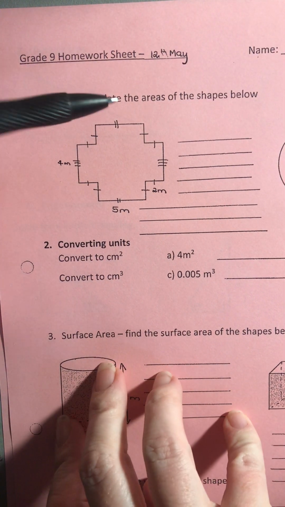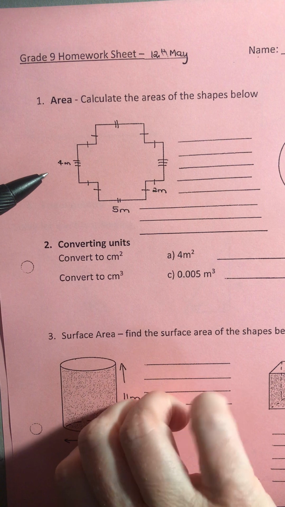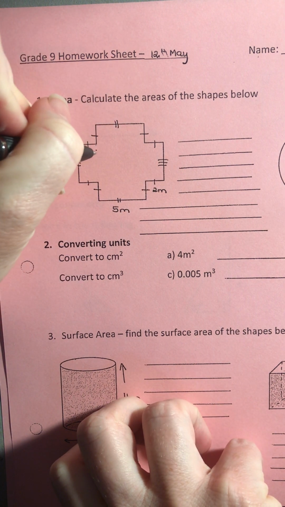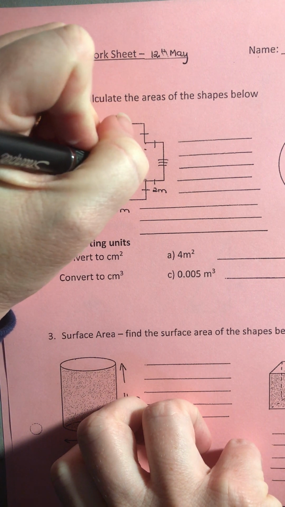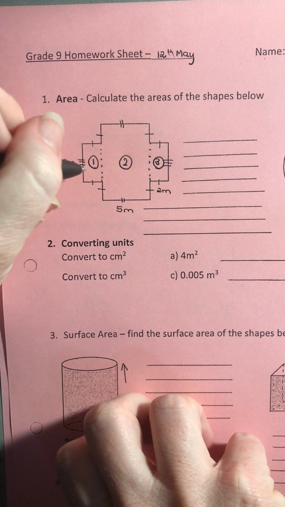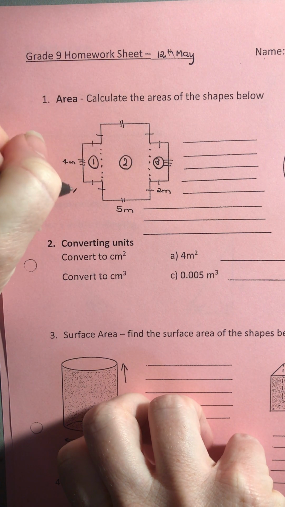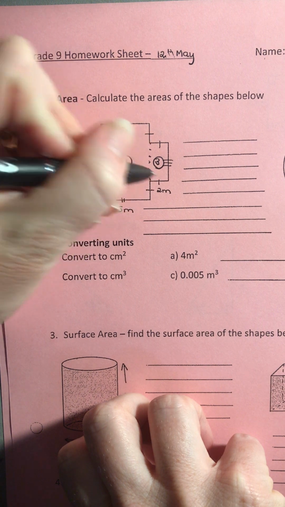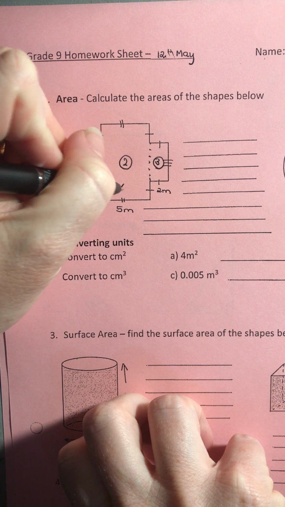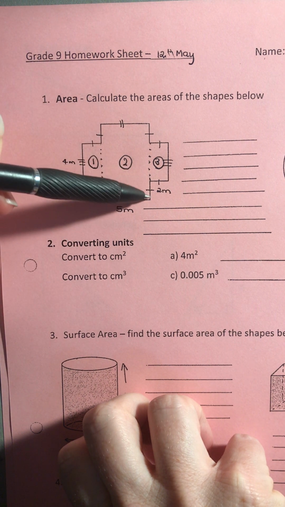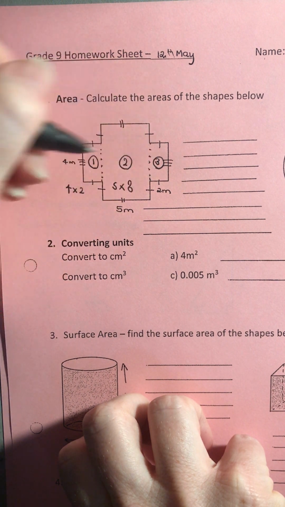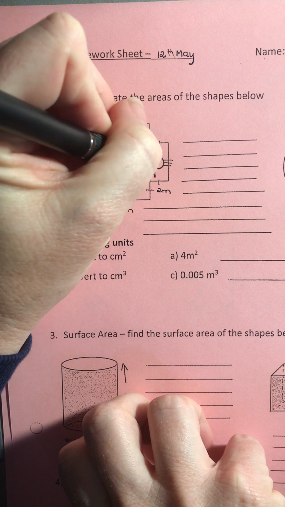So in the first one, we have what we call a composite shape, and we want to break that down and work out the total area. So I can put some dotted lines and change this into 3 shapes that I can calculate the areas of. So I know this shape number 1 is going to be 4 by 2 because I've got the little indication here that tells me those are all 2. I know this one in the middle is going to be 5, and I know that it's going to be the 2 plus a 4 plus a 2, so a total of 8 there. And then I know this one over here is the same as number 1, so it's another 4 times 2.